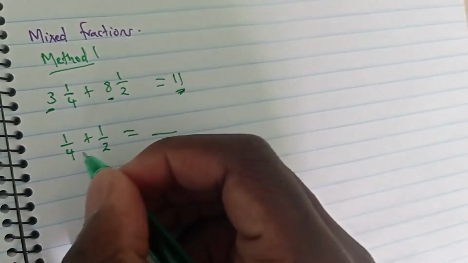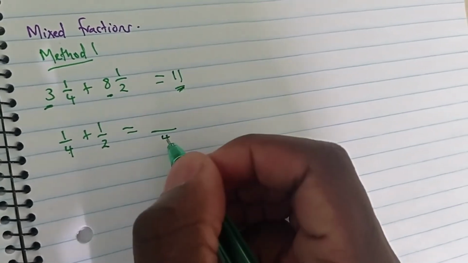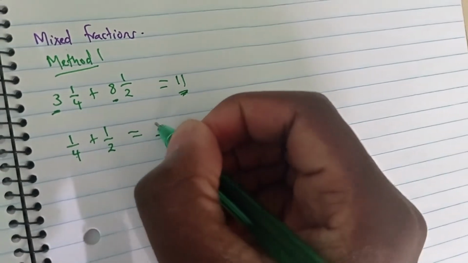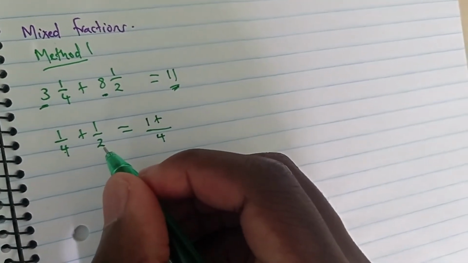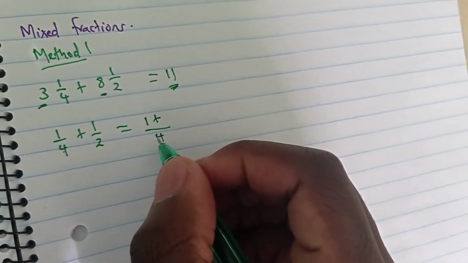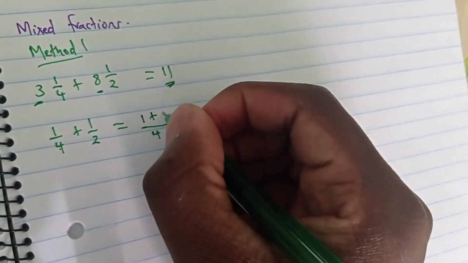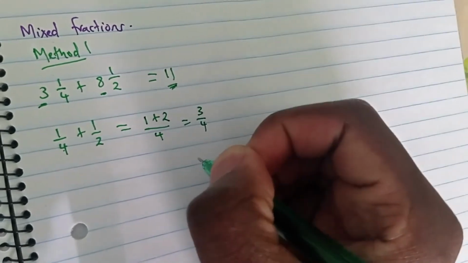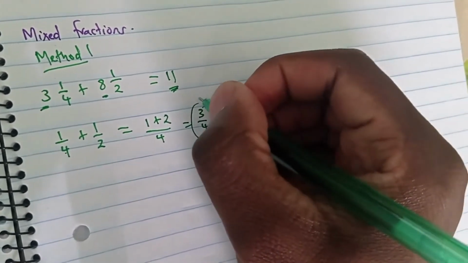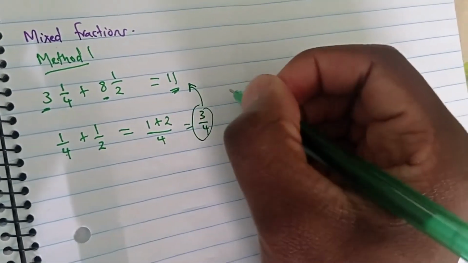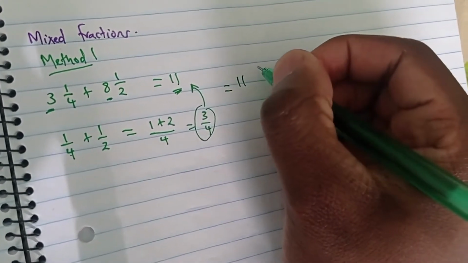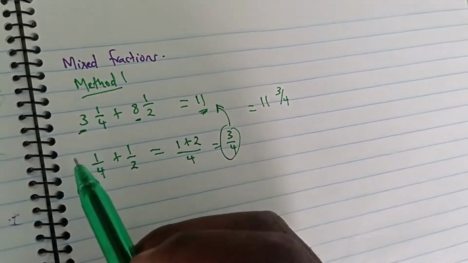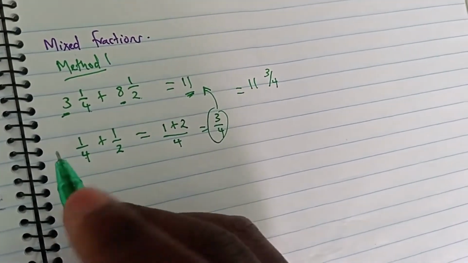How many times does 4 get into 4? 1. So 1 times 1 is 1. Plus, how many times does 2 get into 4? 2. So 2 times 1 is 2. You'll get 3 over 4. So this 3 over 4, you add it to 11. Now it's just 11 and 3 over 4. This is one method. You add the whole numbers first, then you add the fractions.